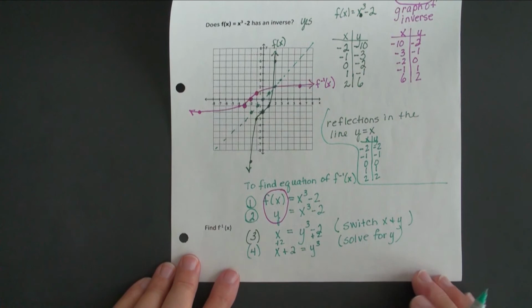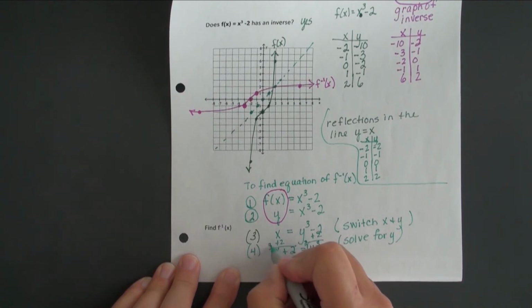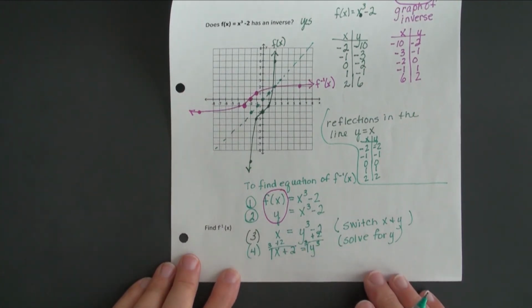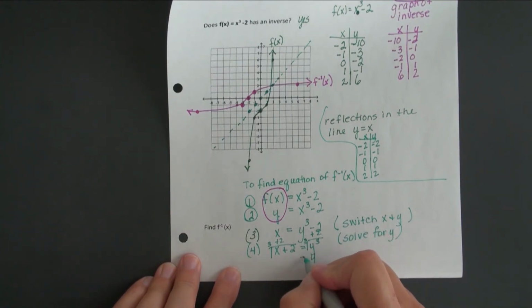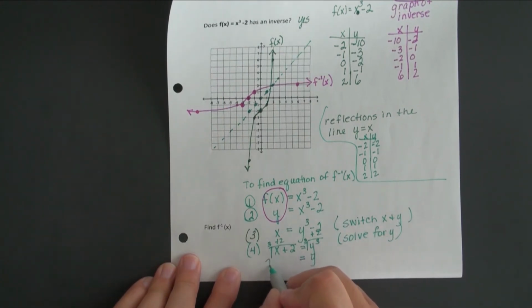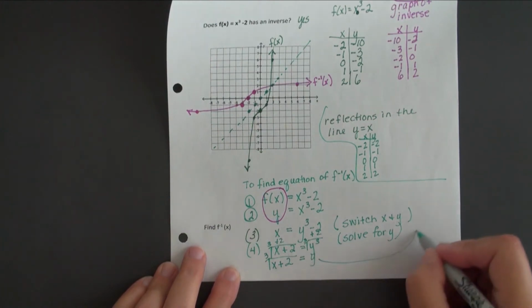To solve for y, I need to get y by itself, so I will take the cube root of both sides. So y equals the cube root of x plus 2.